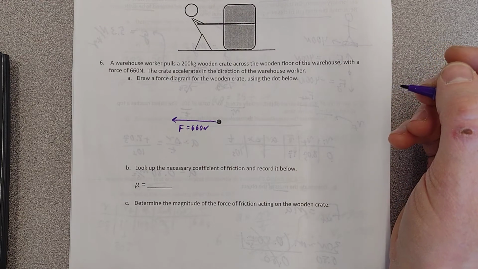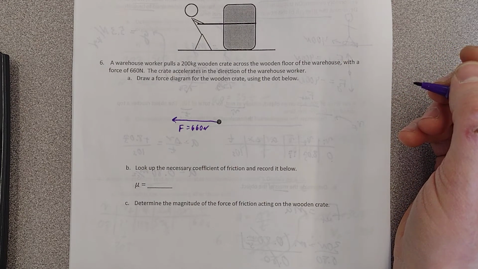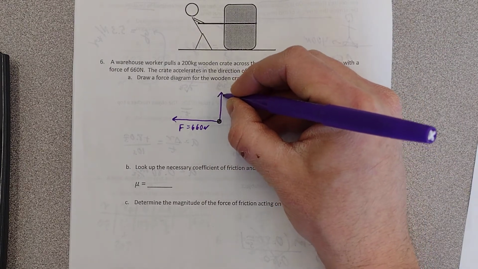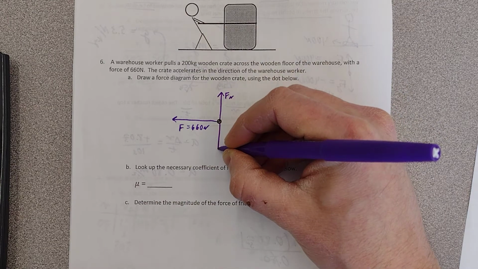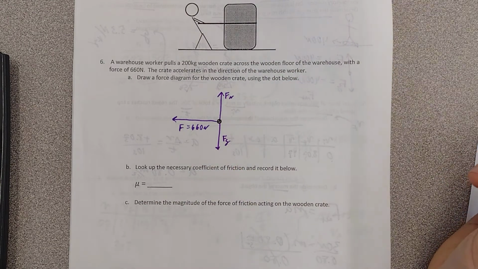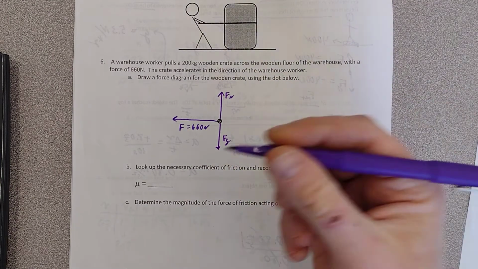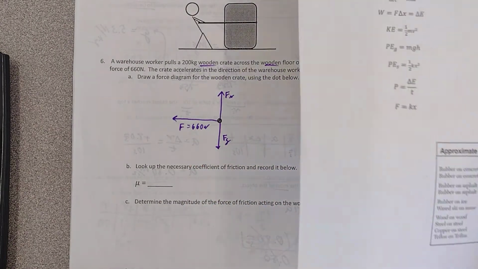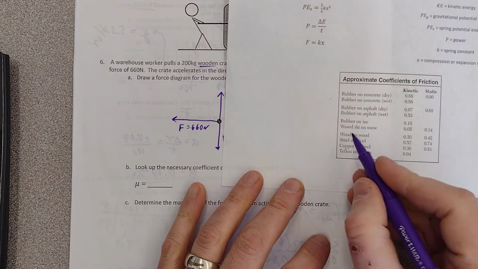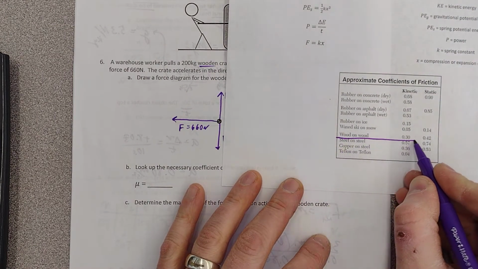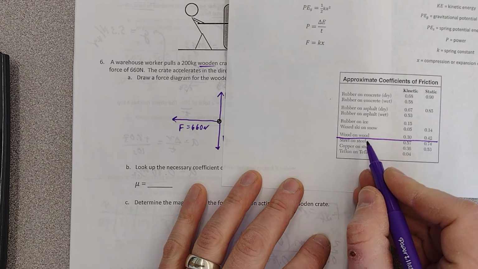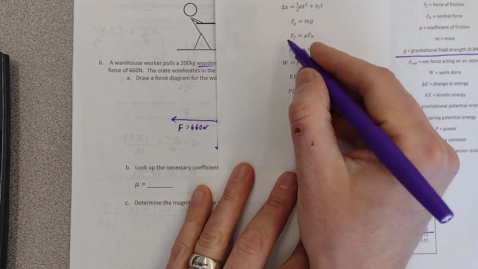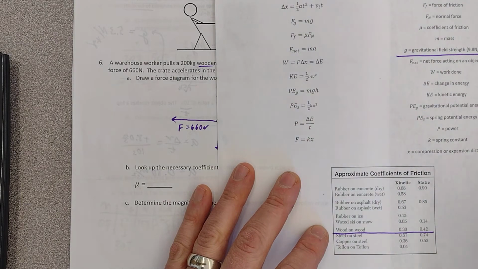Draw a force diagram for the wooden crate using the dot below. So we always have Fn and Fg anytime there's a surface involved. Now, it gave us materials, wood on wood, and when you see specific materials listed, that probably means you need to go to your reference sheet, right? Wood on wood. Two different coefficients of friction. Force of friction equals mu Fn. We're probably going to need that.